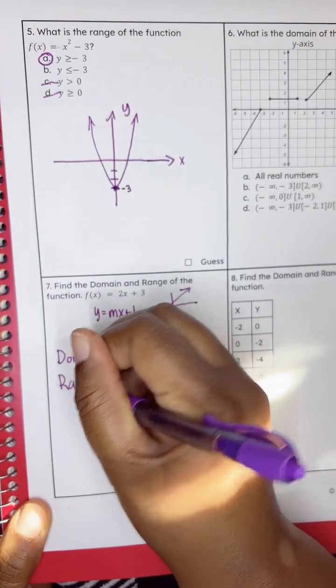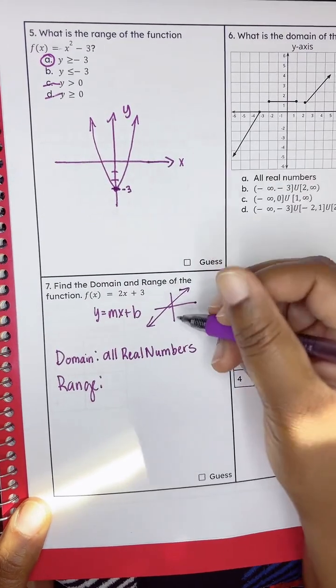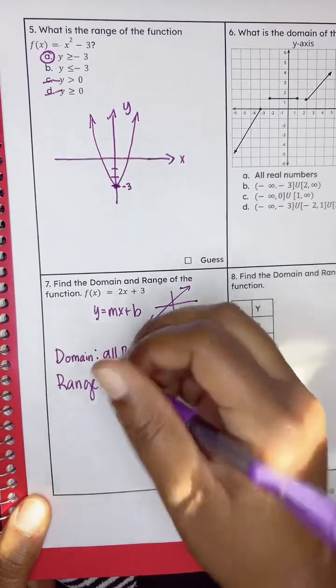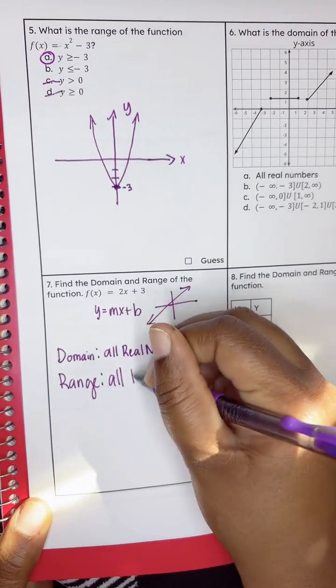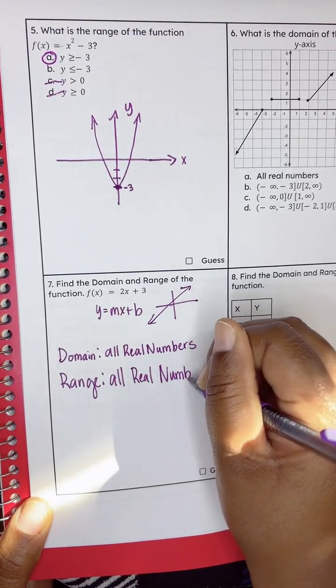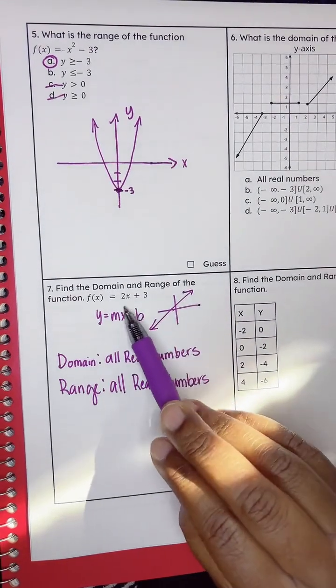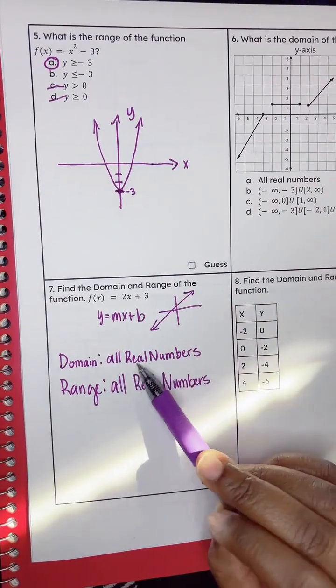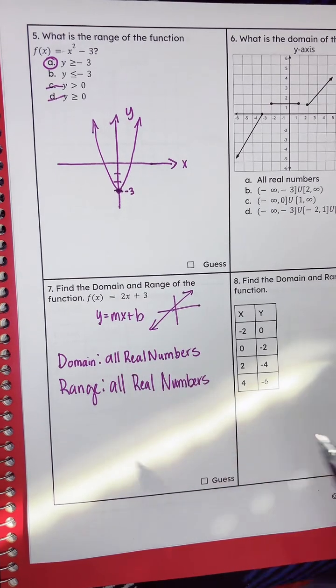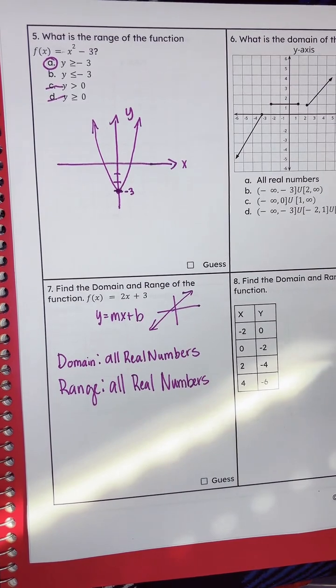Range, if we look at the y-axis, it's going to go up forever and it's going to go down forever. So it's all real numbers. And it just helps if you know, again, all lines are going to have all real numbers for domain and range. That's always, okay? When it's an equation.